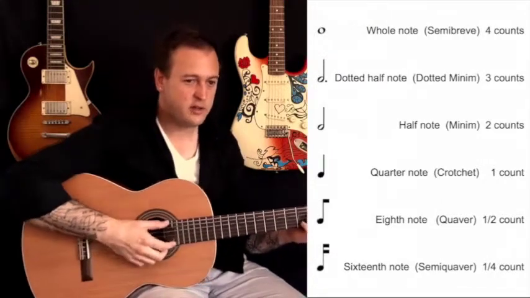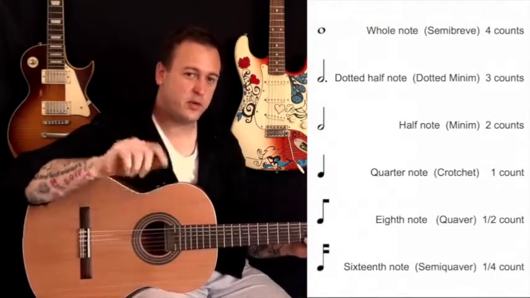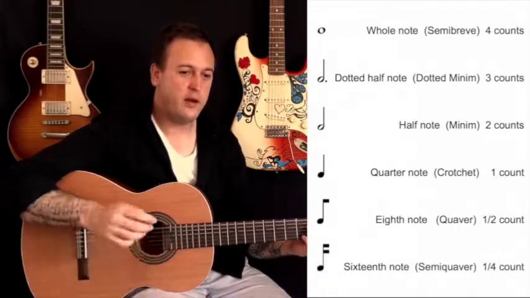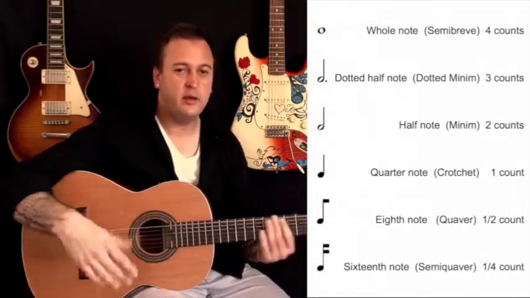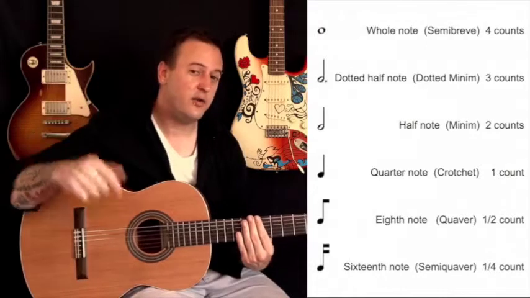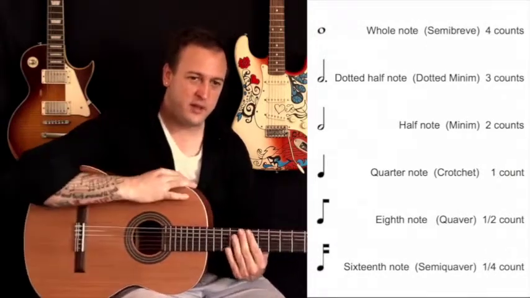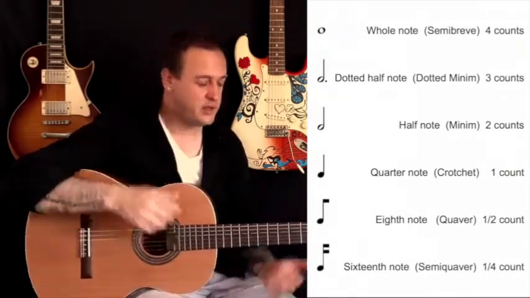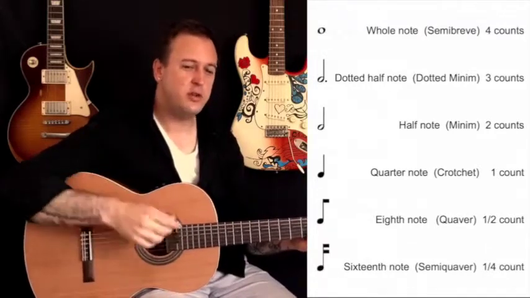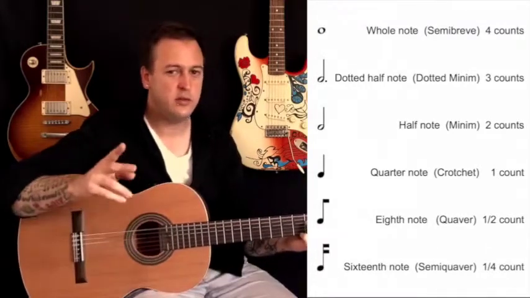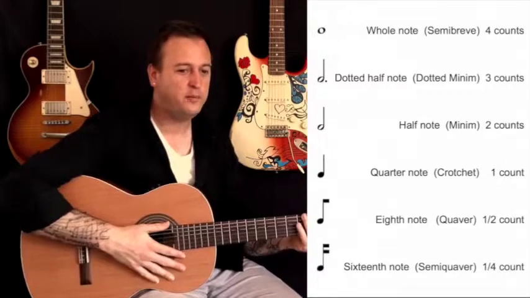Dotted half note. It's the see-through golf stick with a dot. We're going 1, 2, 3, and we can actually just count 4 out. Then the next one, the half note, the minim, that is going to go 1, 2, then you play again, 1, 2, you've got your 2 and 2 equals 4.